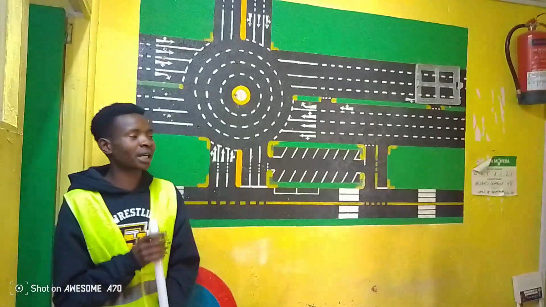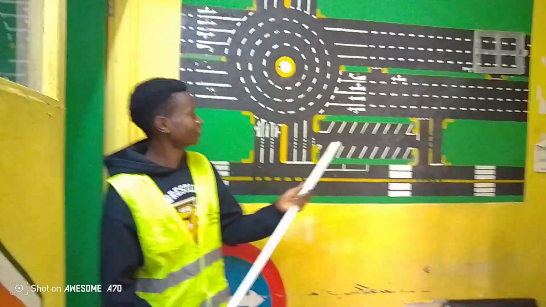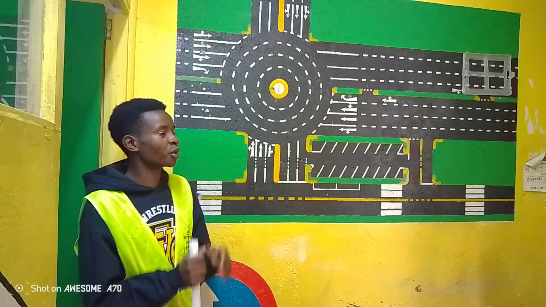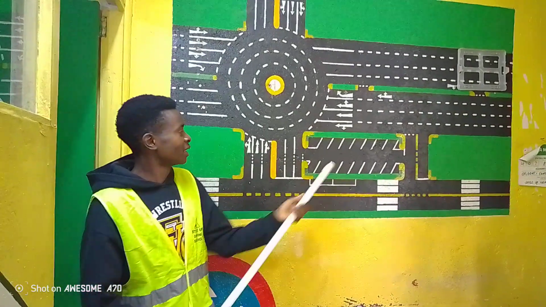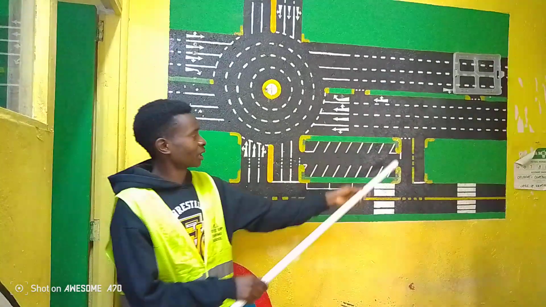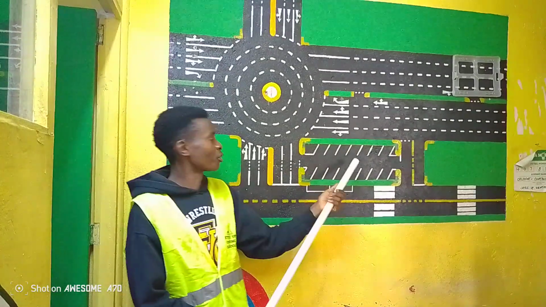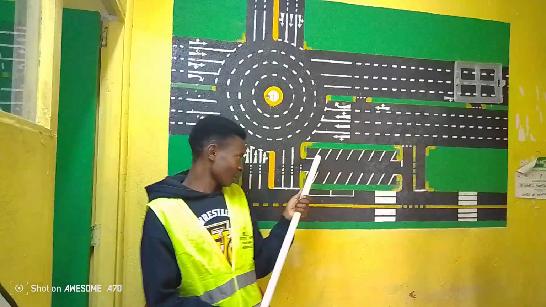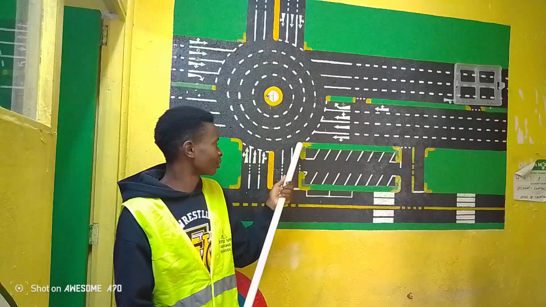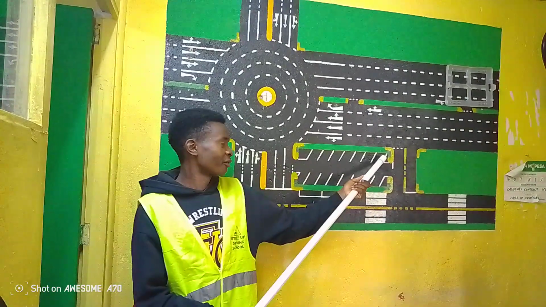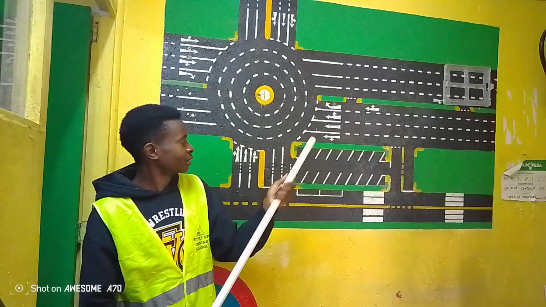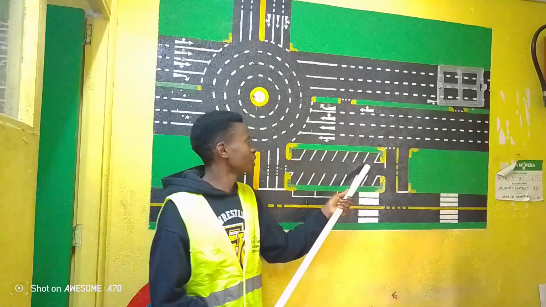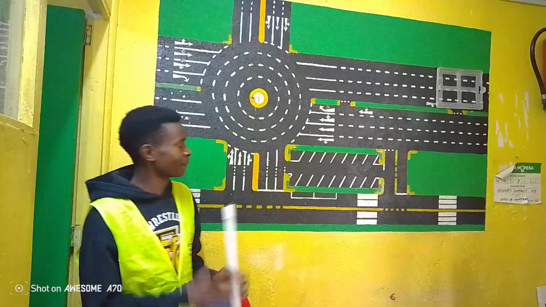Then we have parking. We have two types of parking in the model town board: angle parking and flash parking. Angle parking is for small cars or saloon cars. Only saloon cars are parked here. Then we have the rules of angle parking. One, park to the farthest end. If you have entered from this place, you park to the farthest end. Then you park using forward gear. So if you have entered this side, you park here using forward gear. Then you exit using reverse gear.